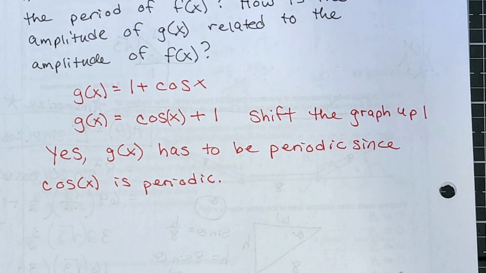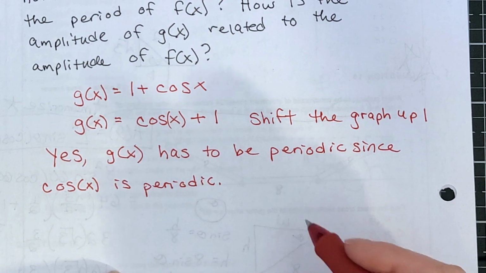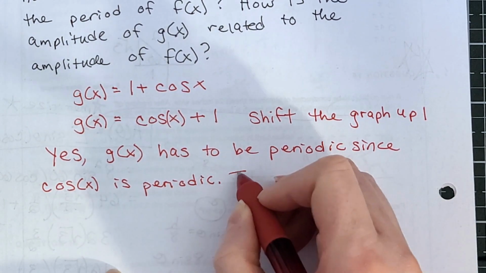Okay, so you're basically just comparing the two graphs. So the periods are going to be the same because you didn't make the graph, the wavelengths, any faster or stretch them out and make them longer. So the periods should be the same. The graph just shifts up 1.